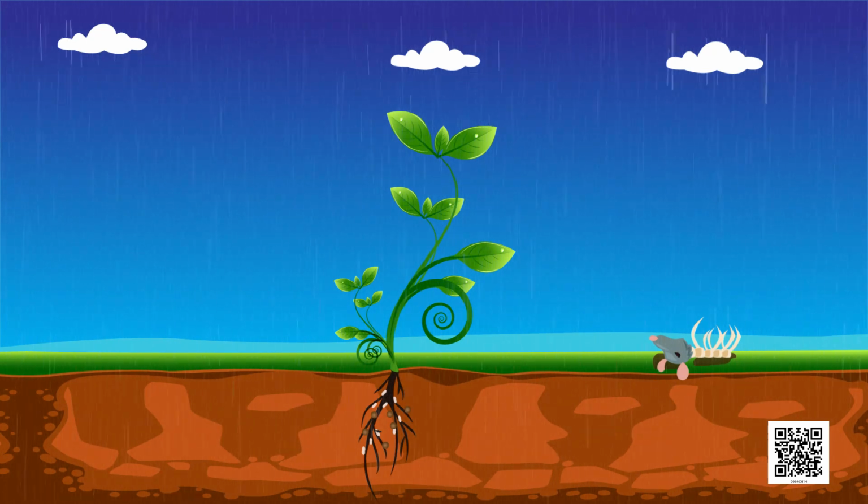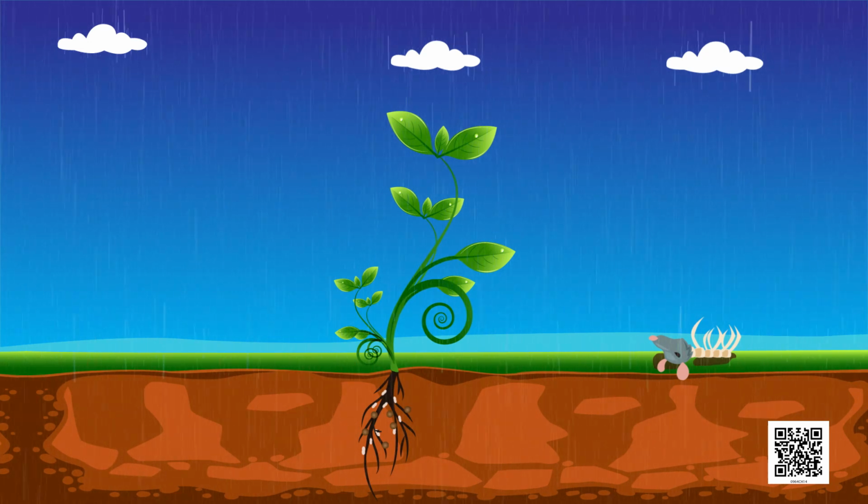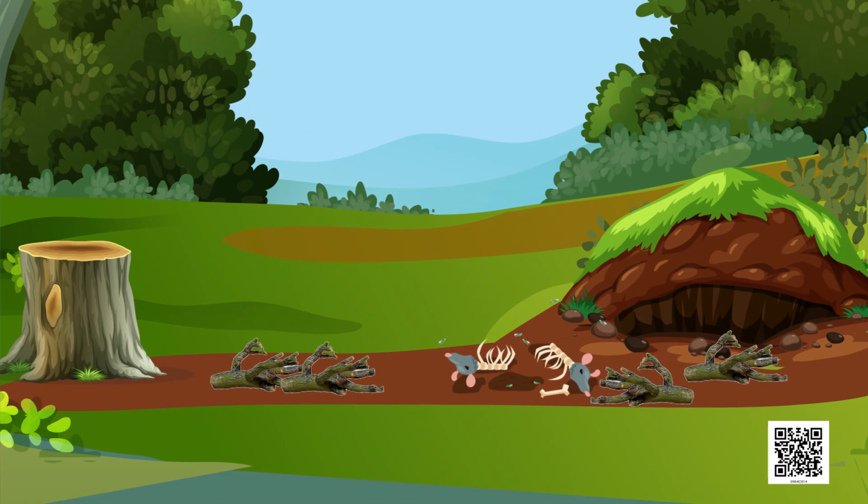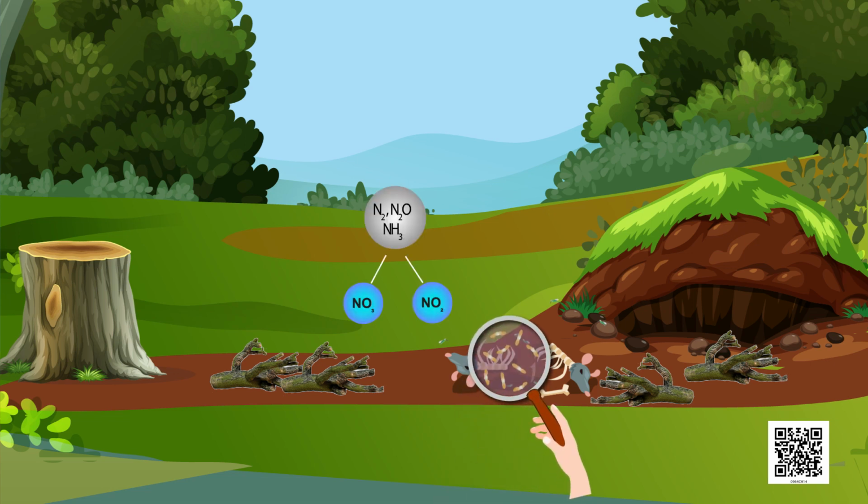Plants generally take up nitrates and nitrites and convert them into amino acids, which are used to make proteins. Once the animal or plant dies, other bacteria in the soil convert the various compounds of nitrogen back into nitrates and nitrites. A different type of bacteria converts the nitrates and nitrites into elemental nitrogen.